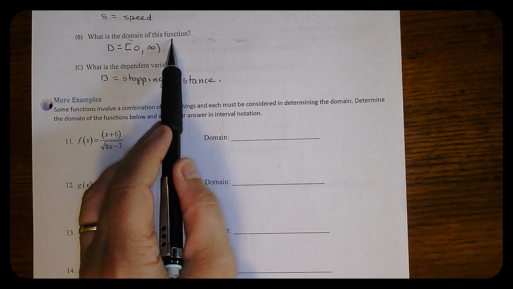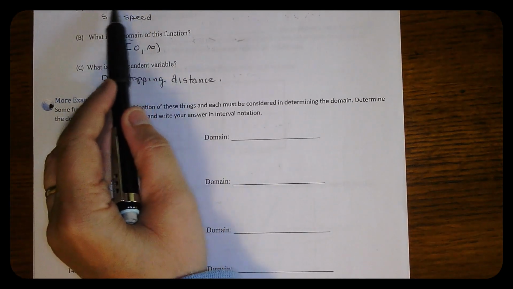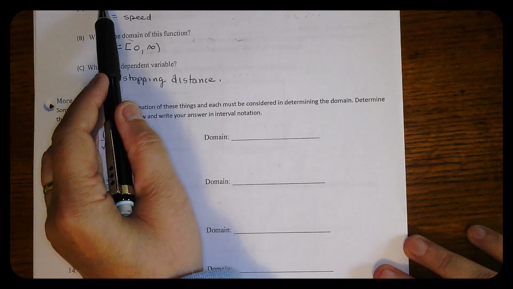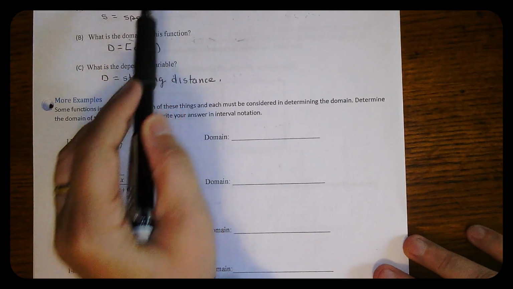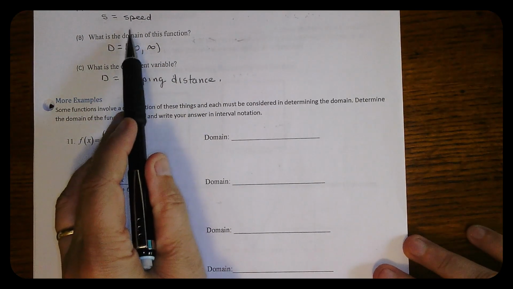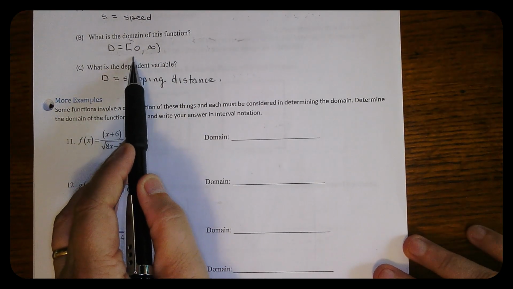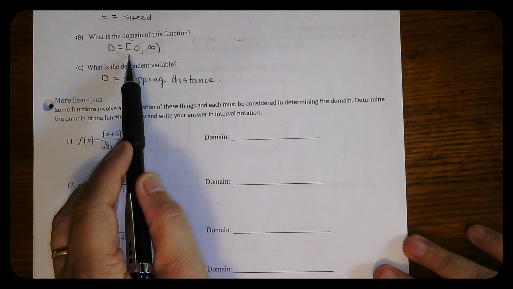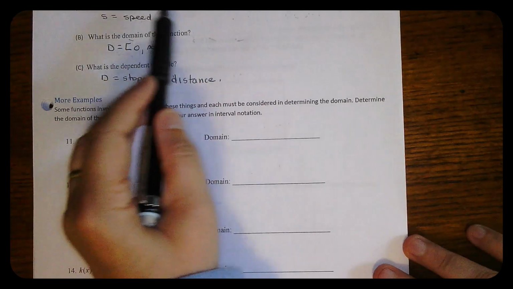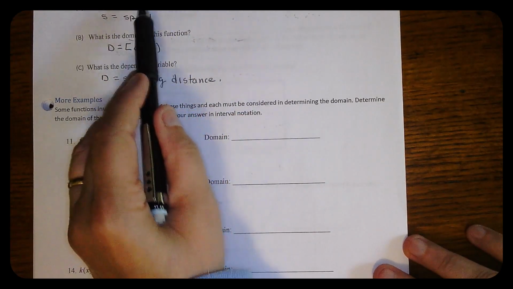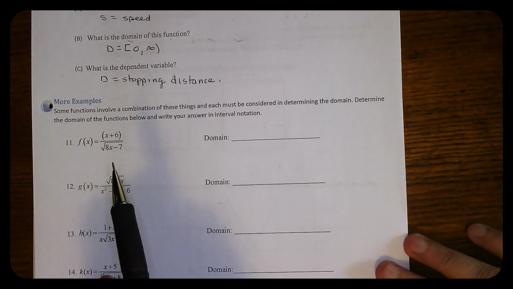What is the domain of this function? Well, the function, reading the context, is talking about the stopping distance of a moving car. And so your speed would have to be positive. It could be 0. You could be sitting in your car. So bracket 0 to infinity. And then the dependent variable is the other variable, the stopping distance.